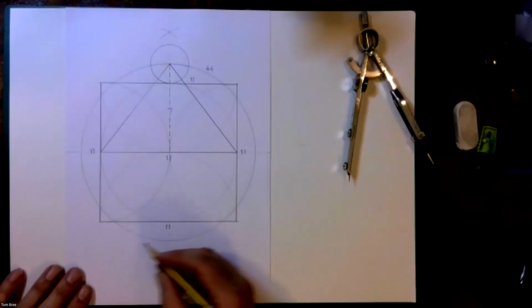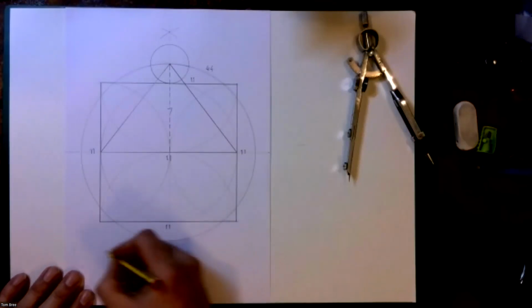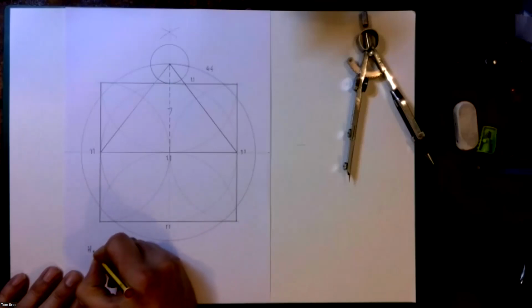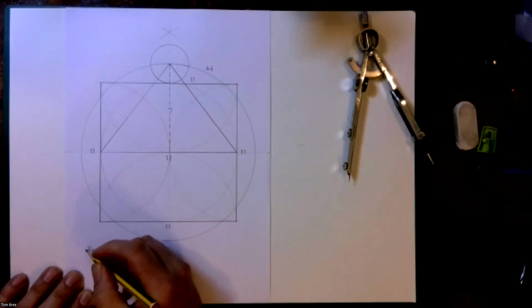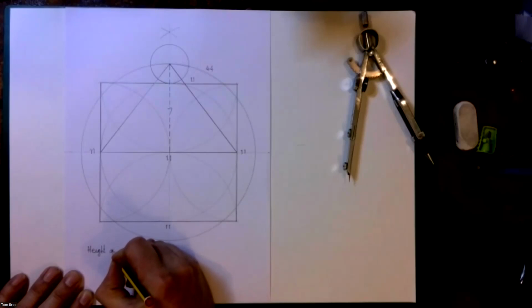Right, and I'll put a few details down here with numbers, because it's really good just to get this ingrained in your thoughts, because it really is a remarkable diagram.